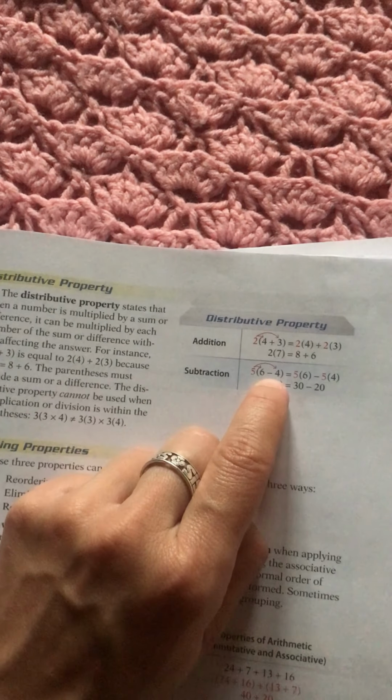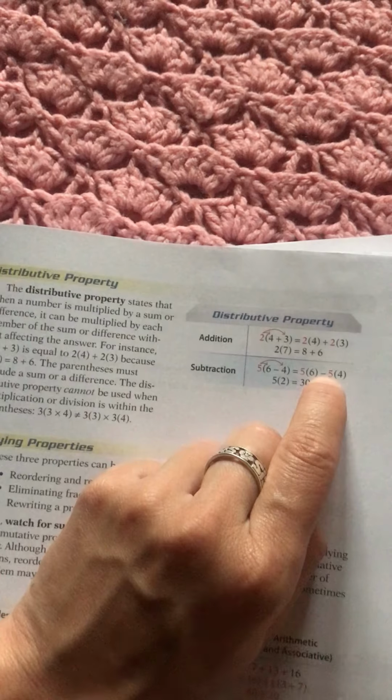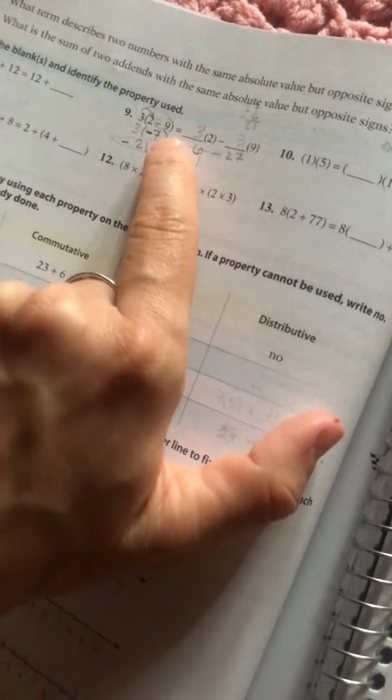The same thing works for subtraction, except that sign right there. Make sure that your sign is what spaces them. It's got to be whatever that sign was. So our answer here is to fill in those blanks and call it the distributive.